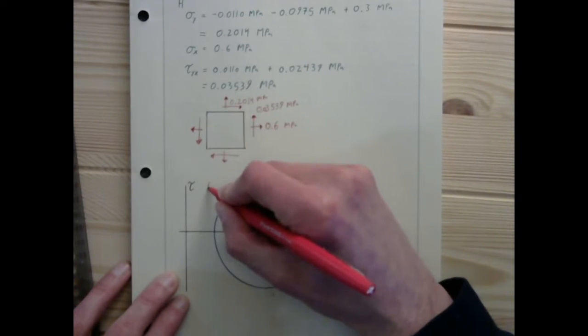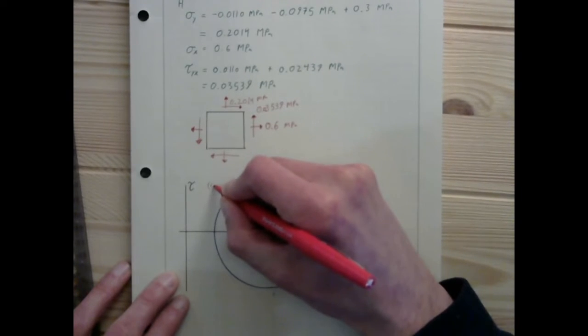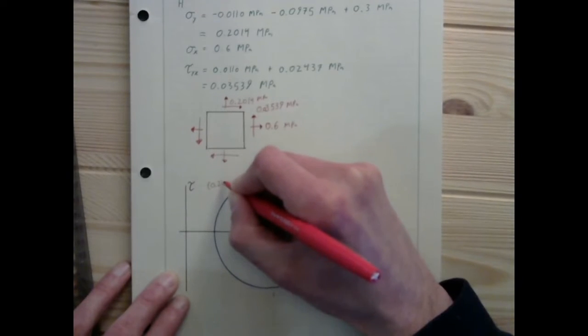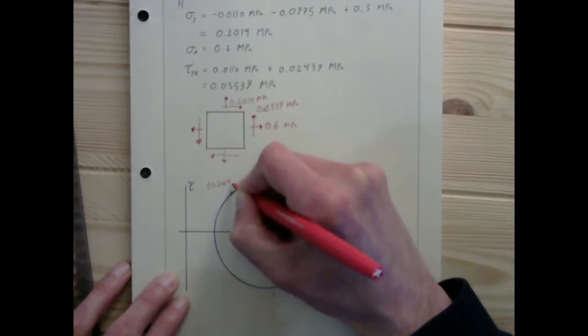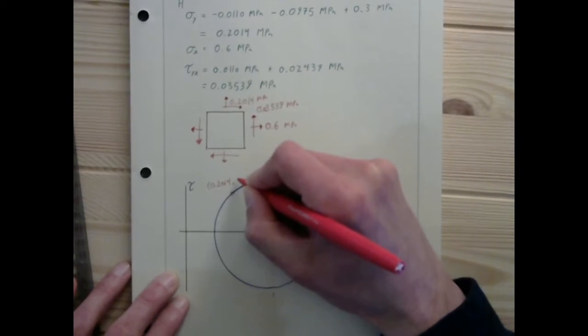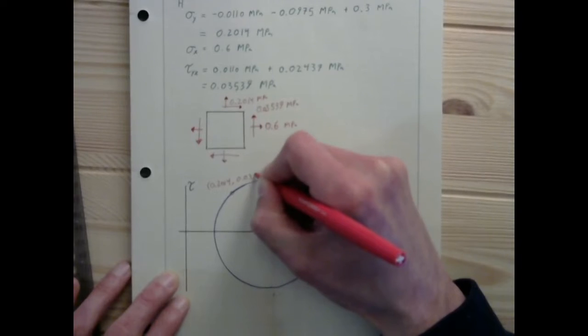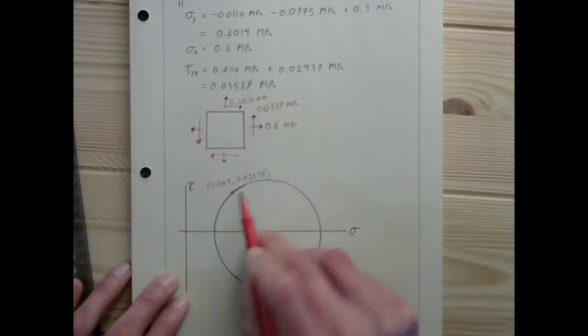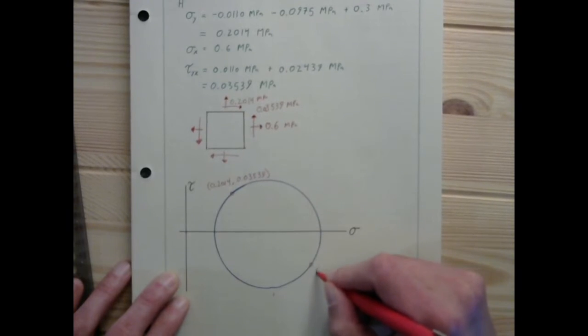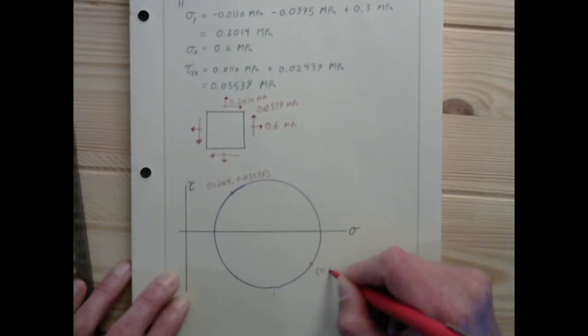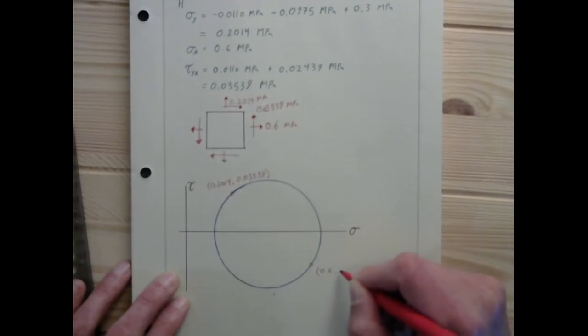This first point is going to be 0.2014 megapascals, 0.03539 megapascals. At that point, this one right here, it's going to be 0.6 megapascals. That's easy.